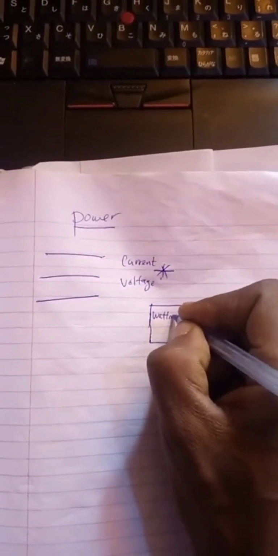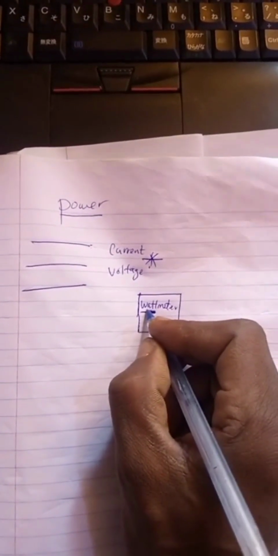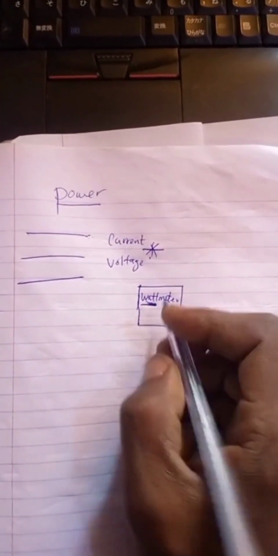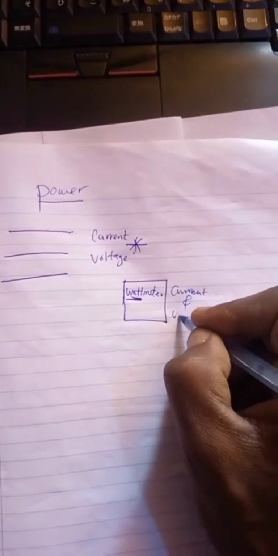So our gadget here is called the watt meter. Watt meter, because it reads power. This gadget is able to read current and voltage at the same time.